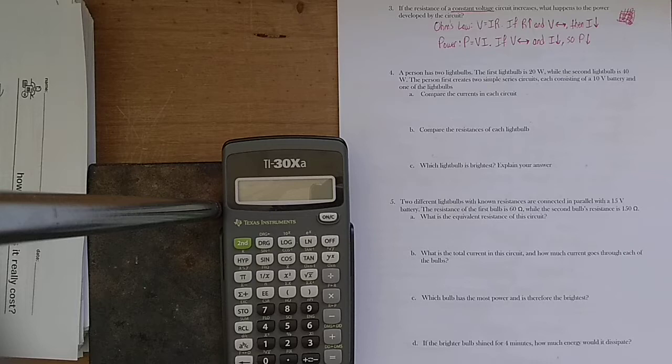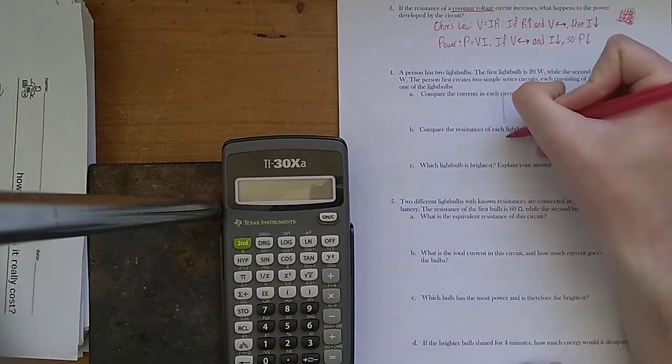Okay? All right, let's get into some examples, more with numbers. Number 4, a person has 2 light bulbs. First light bulb is 20 watts, while the second light bulb is 40 watts. That's describing the power of these light bulbs. The person first creates 2 simple series circuits, each consisting of a 10-volt battery and one of the light bulbs. So you have 2 separate circuits going on. So I have 2 different things that are happening.